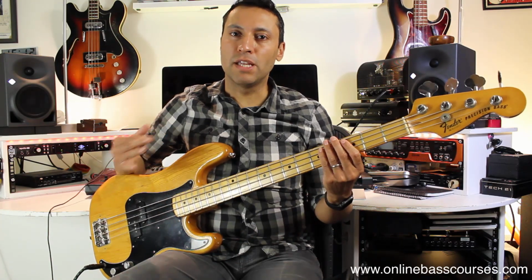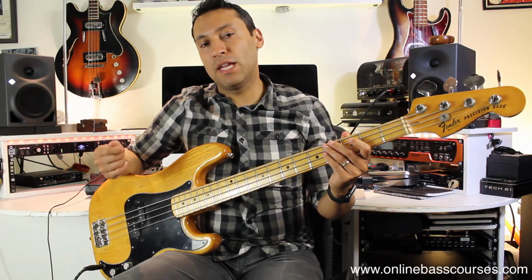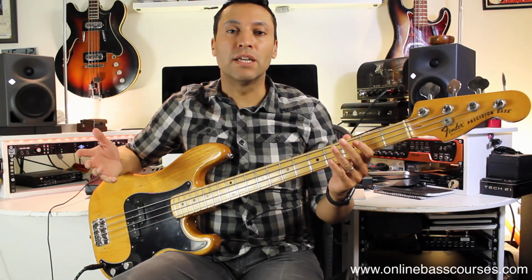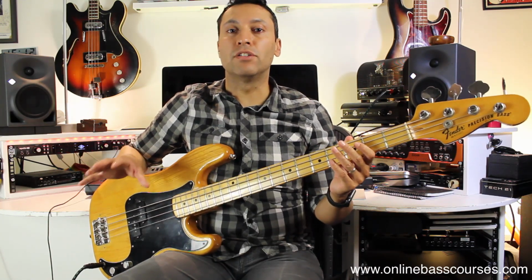What I'm doing is I'm just really trying to sit in the pocket with that and play the notes evenly and in time. And with eighth notes, that's not always as easy as you think it is. So just make sure that you can actually do that.